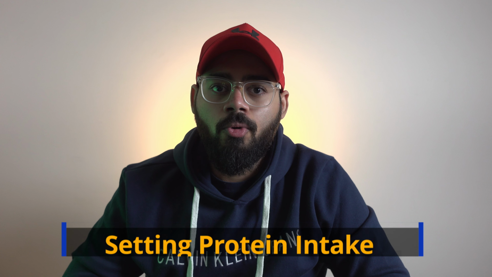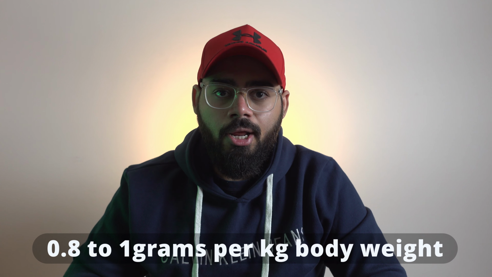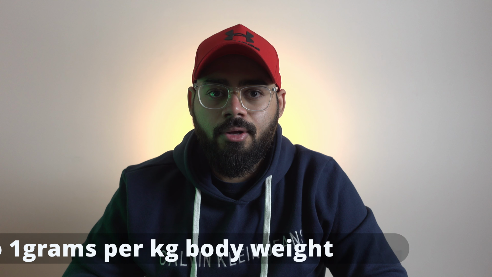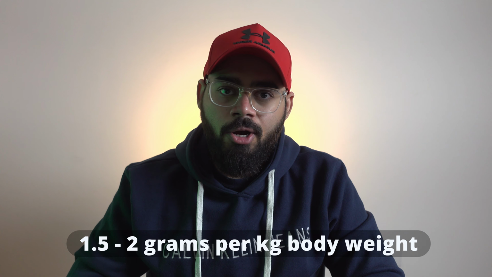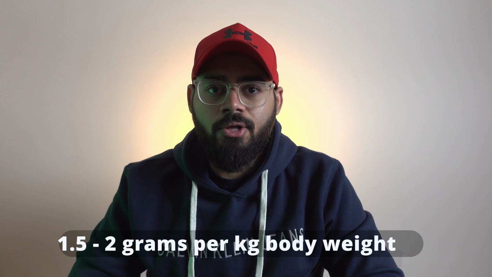Once you have this calorie number, the next important thing that we will be calculating is your overall protein intake for the day. The RDA for protein intake is 0.8 to 1 gram per kg body weight. While you are trying to lose fat, and if you are going to include resistance training in your workout plan, I would suggest a protein intake between 1.5 to 2 grams per kg body weight.